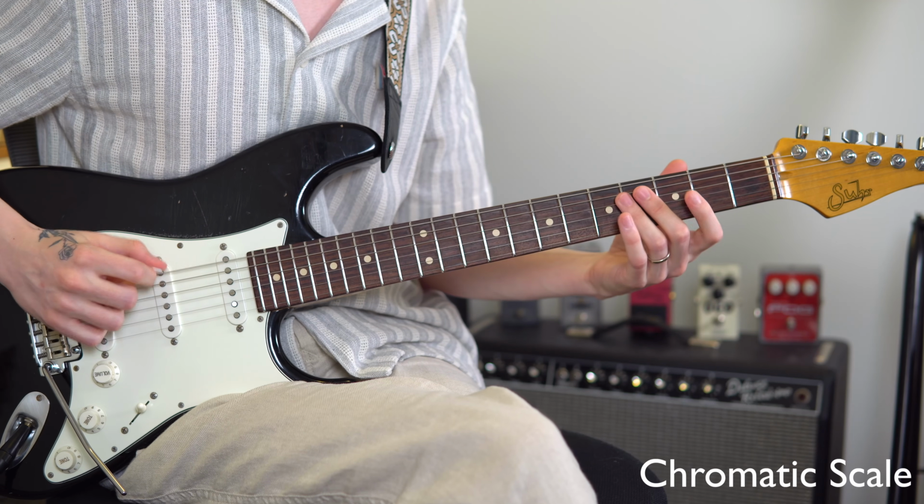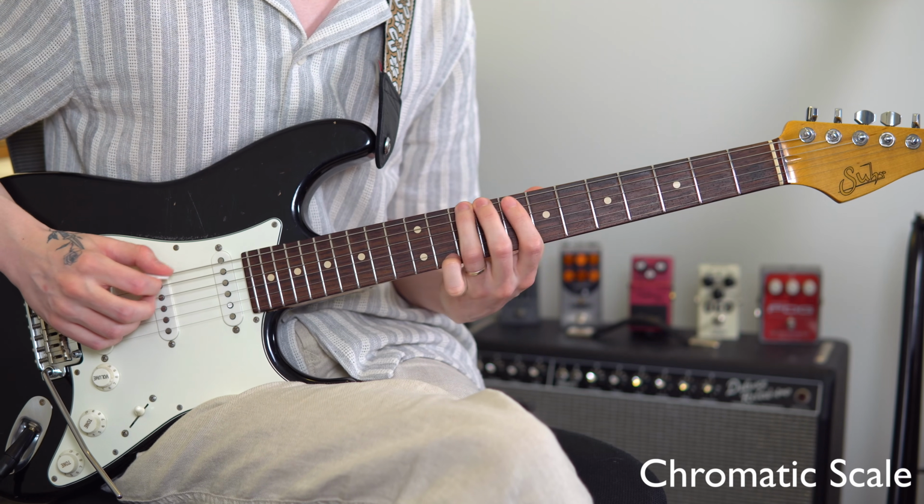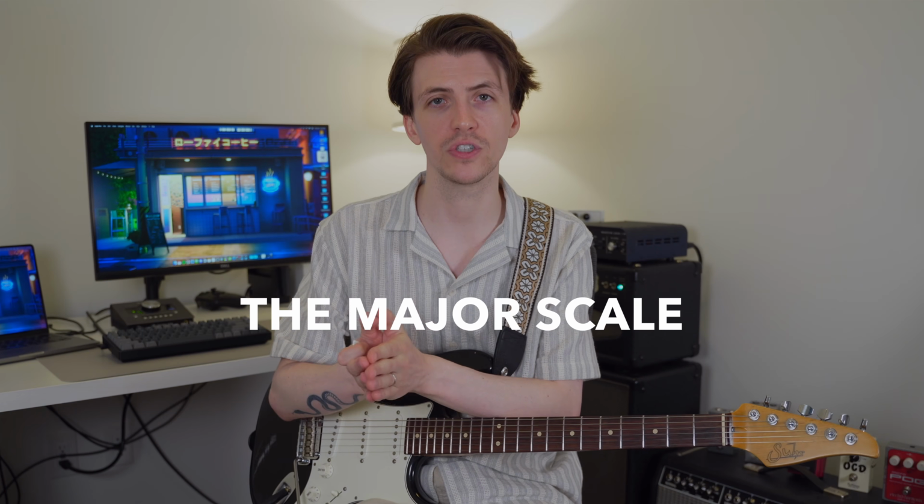So if I moved up what we would call the chromatic scale, which is just playing every single note in order, there's nothing musical about it. So, starting on the low E string here, there's nothing musical about that. It probably doesn't sound very musical to you. So what we need to do is turn that into music, and we do this with the major scale. Now, all a major scale is going to do is select 7 of the notes from the 12 notes that you have available and turn them into something that sounds good.